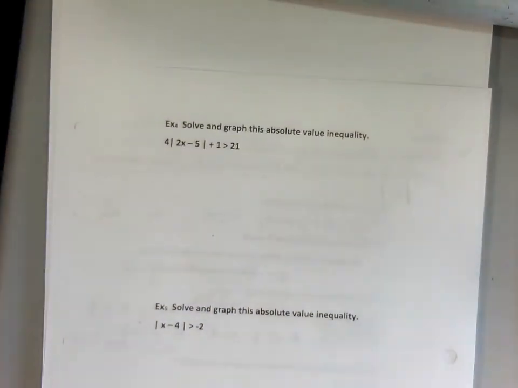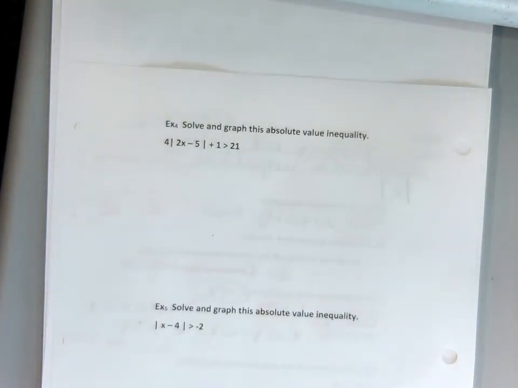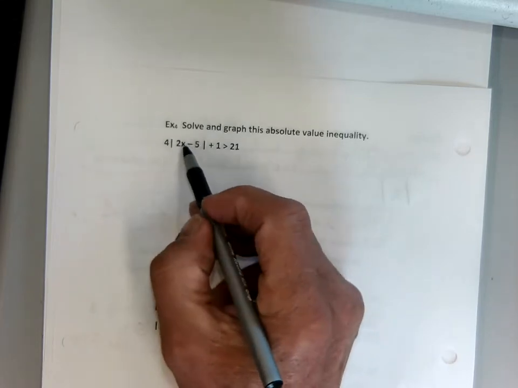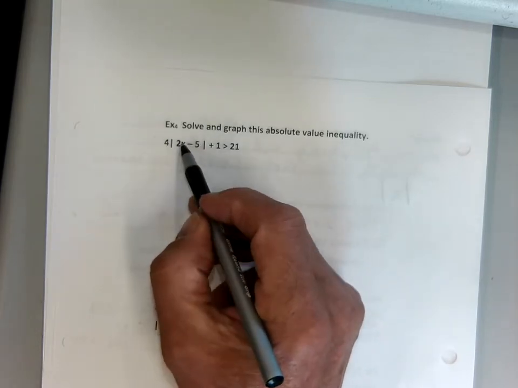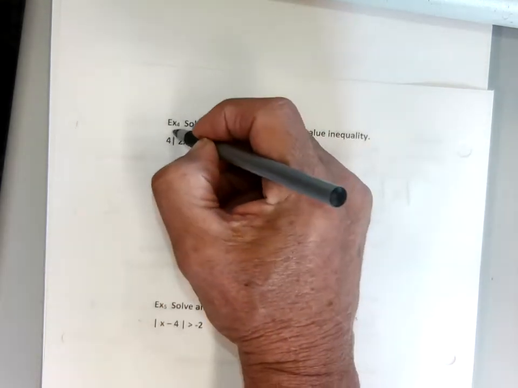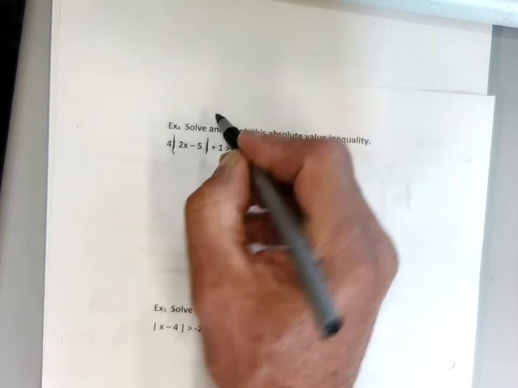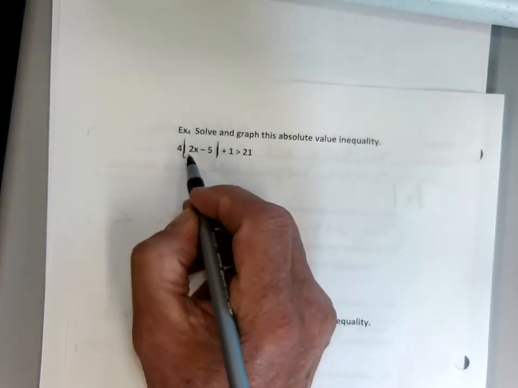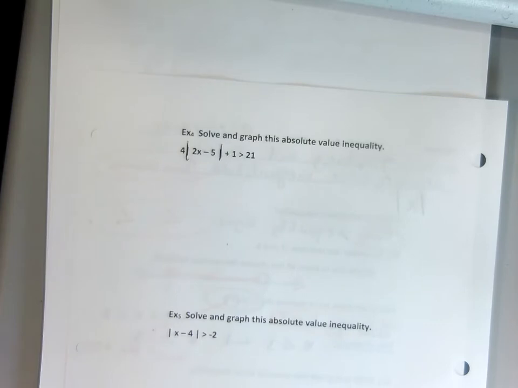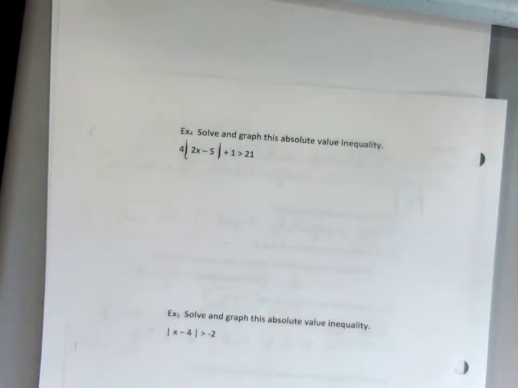Okay. Example 4. It's a mess, right? Don't distribute. Do not distribute. Don't do this because with the absolute value symbols, you have to do something to it before you can distribute. So what we're going to do is tidy it up. Let's get rid of all the extra numbers. So before I do anything, I call it tidy it up.